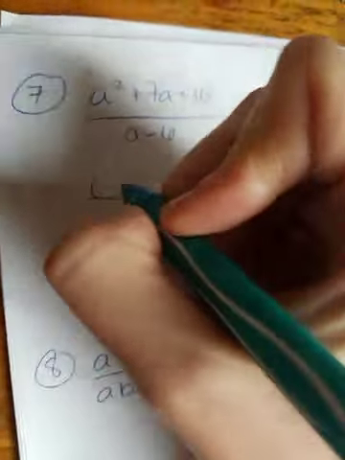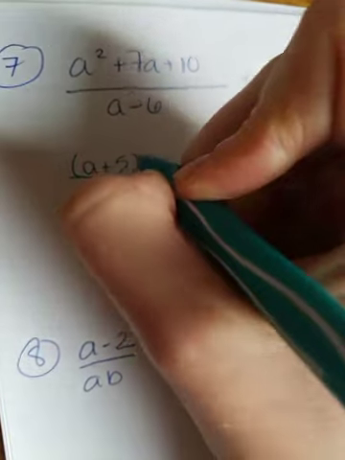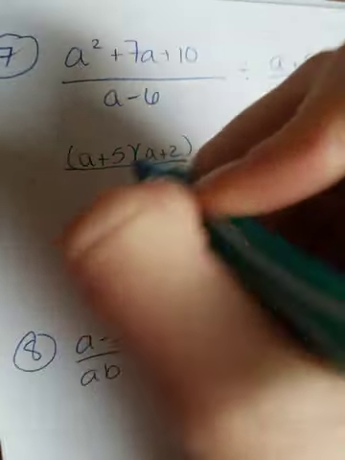So our first numerator, we're looking for factors of 10 that add to 7. And so hopefully you would tell me that's a plus 5, a plus 2. Can't do anything with the a minus 6.